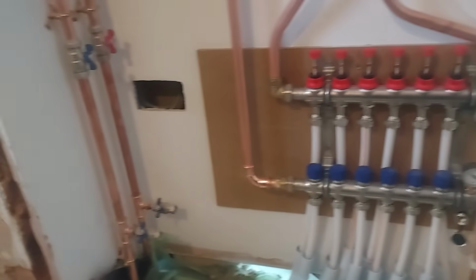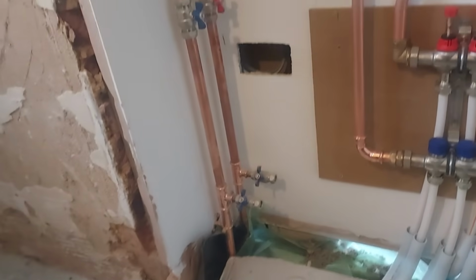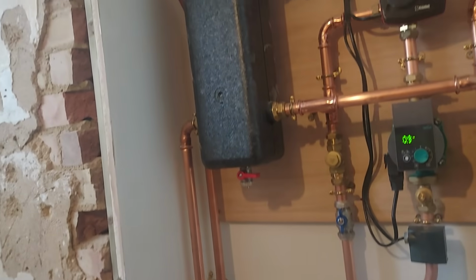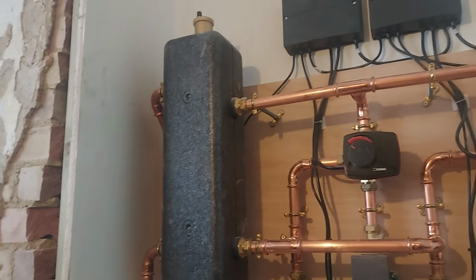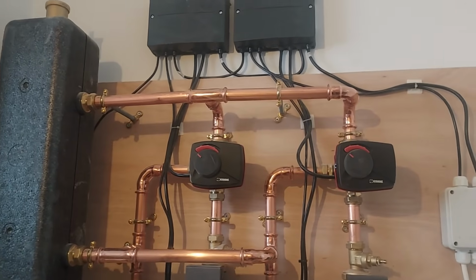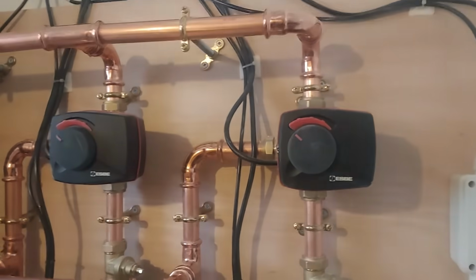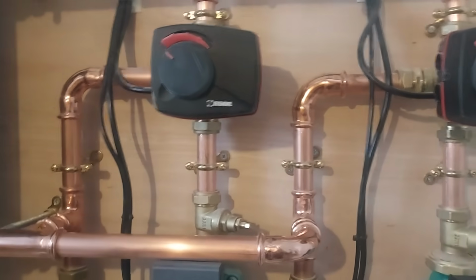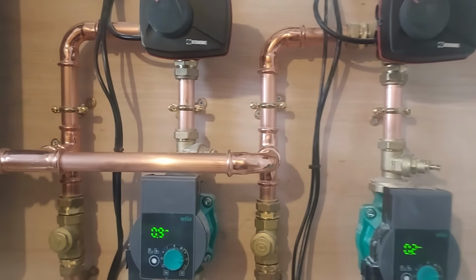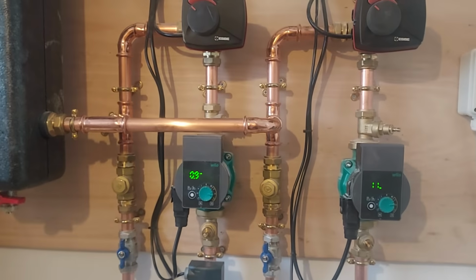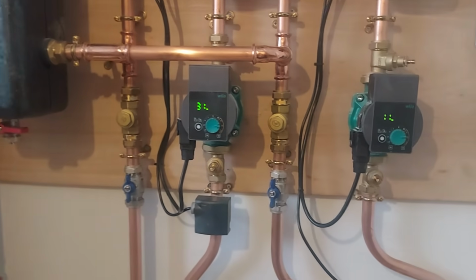So anyway, these are the pipes coming down from upstairs. They feed into the low loss header from the 222. Then that's my distribution header across there, and drop down into these mixers. I quite like this layout we've done here. It's quite neat and tidy. And I've got another video which features this one.